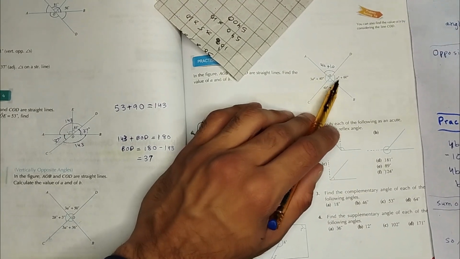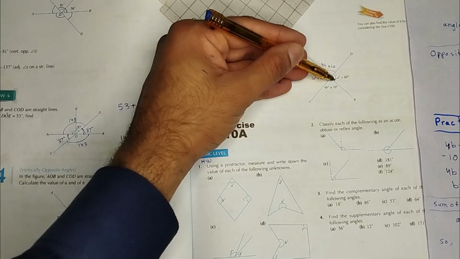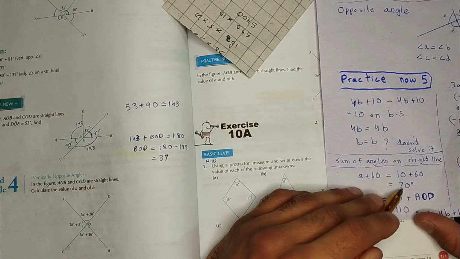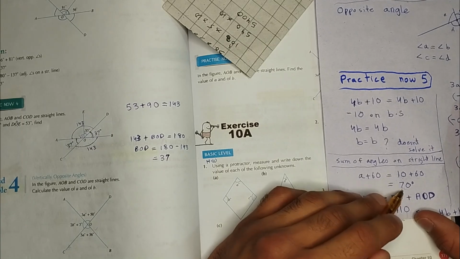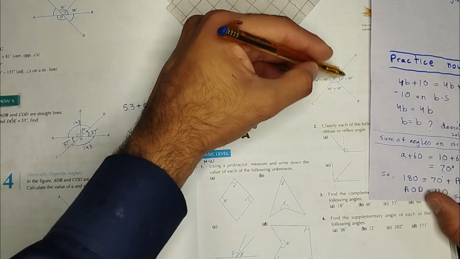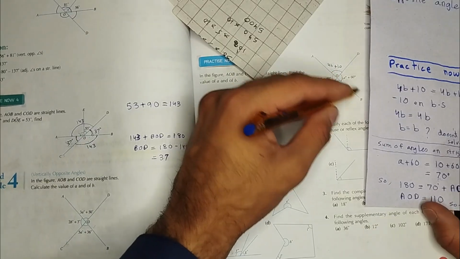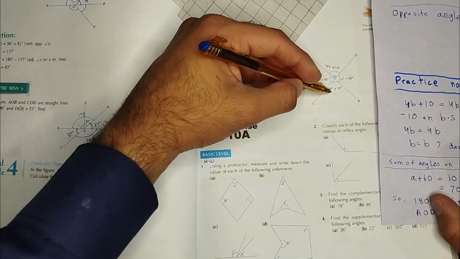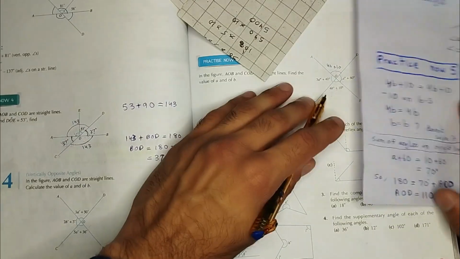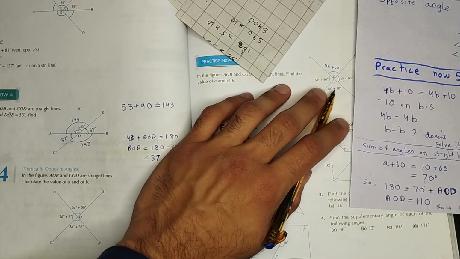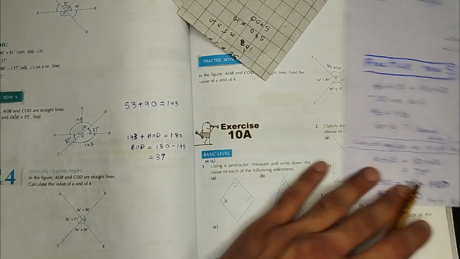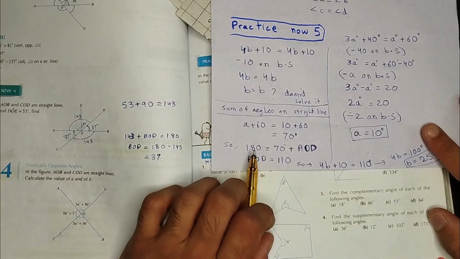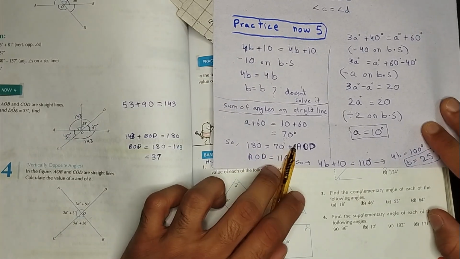What did I do? I first found what this angle is. A plus 60 is going to be equal to 10 plus 60, which is equal to 70, because the value of A is 10. So this angle is basically 70 degrees. So 70 degrees plus this angle is going to be 180 because they're on a straight line. So 4B plus 10 plus 70 is going to be equal to 180.